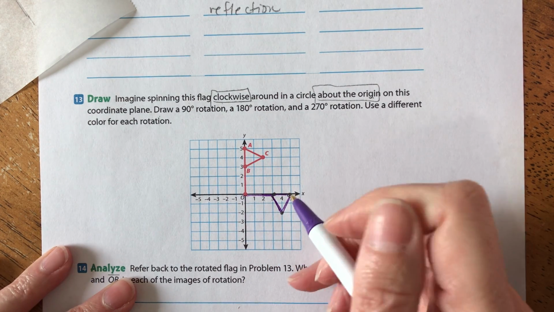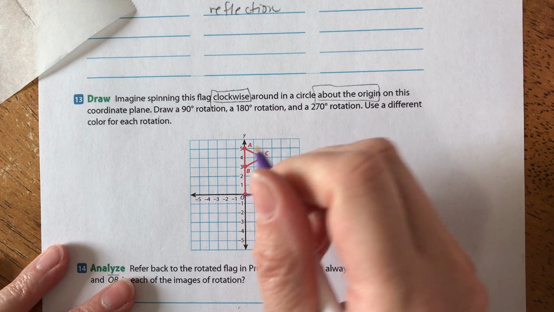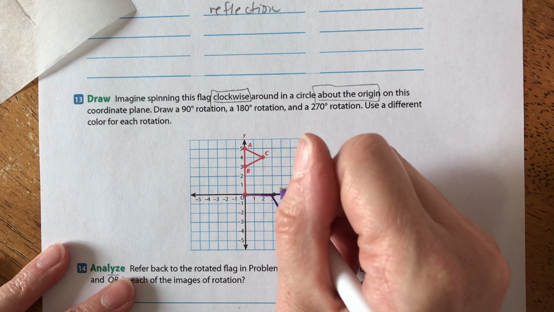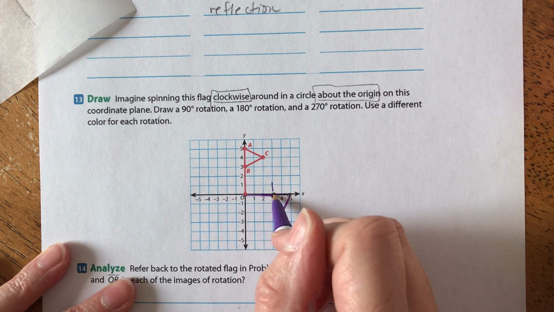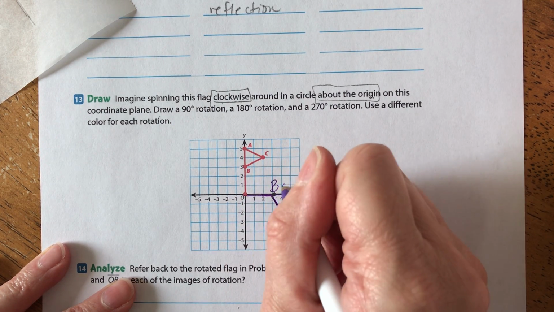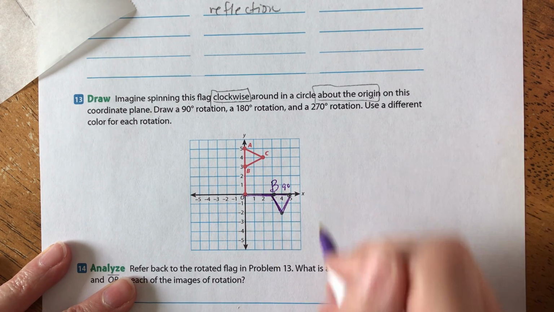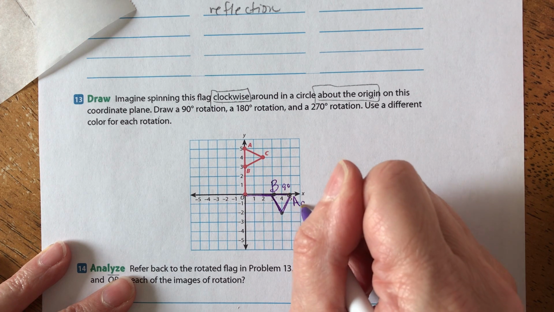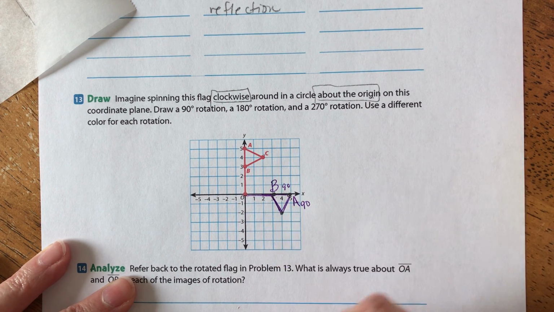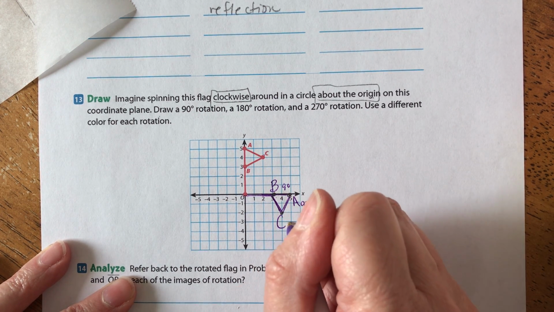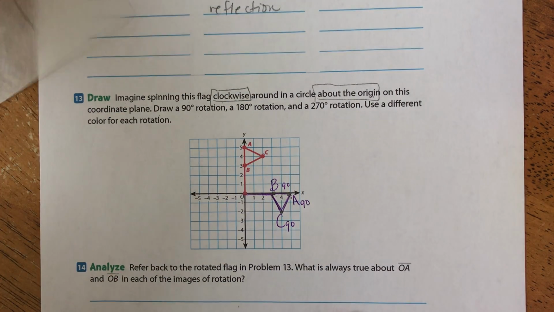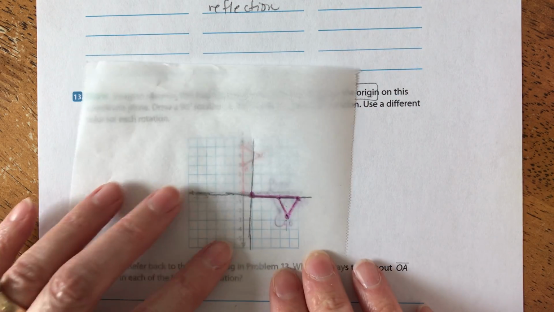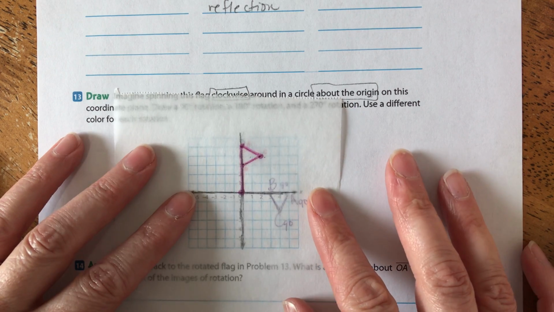Okay, now let's label it. So your book called this, this would be B, correct? This one here would be B. They used a little subscript 90 because it was 90 degrees. And this one is up here, so this is A, 90. And the point of the pennant, the little flag, is C, 90. Okay, now I'm going to go back to the original.